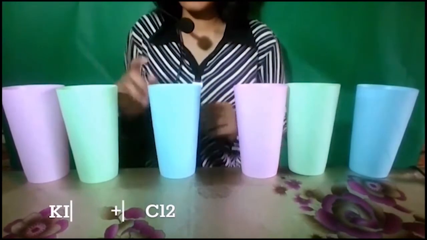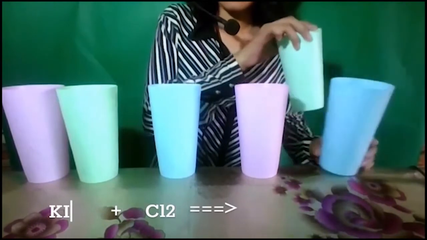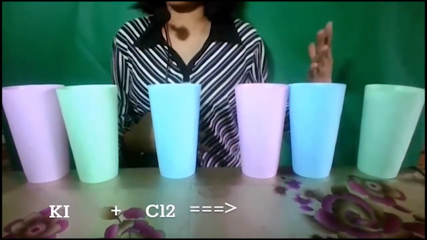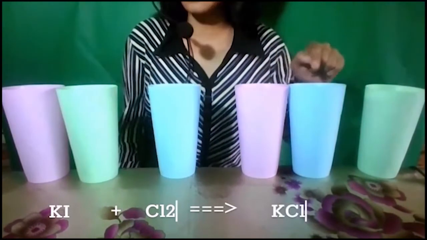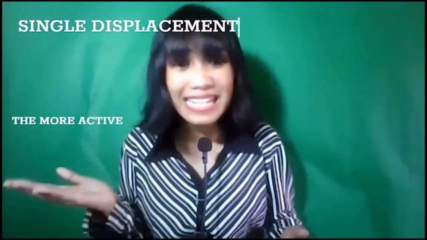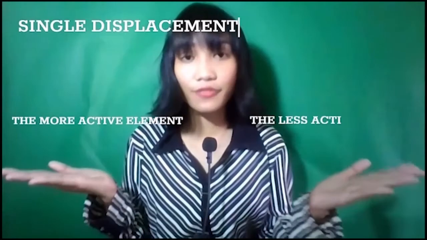So the chlorine will now displace the iodine. The product will become potassium chloride plus iodine. So remember, the key point to this single displacement chemical reaction is that the more active element will displace the less active element.